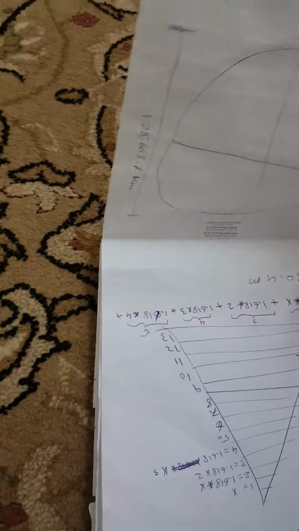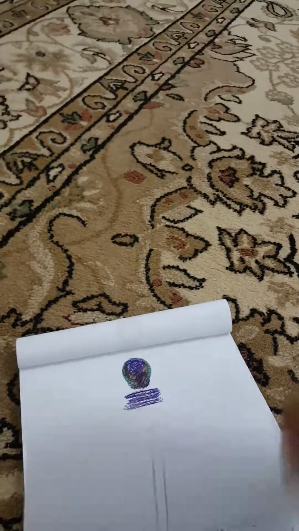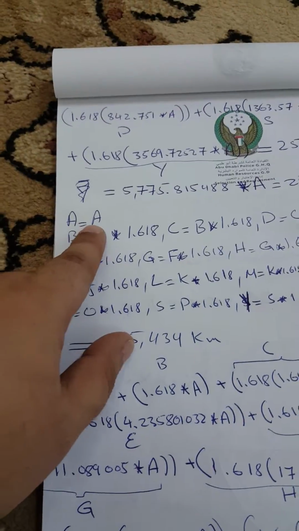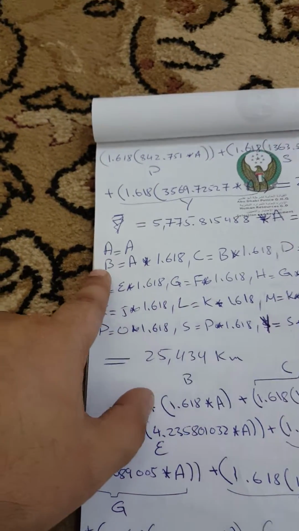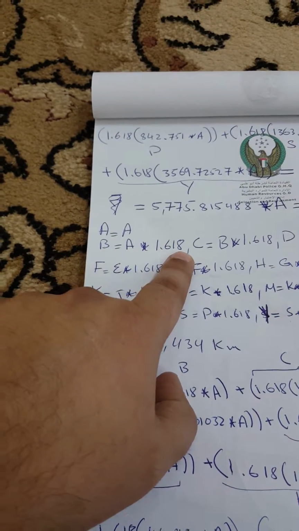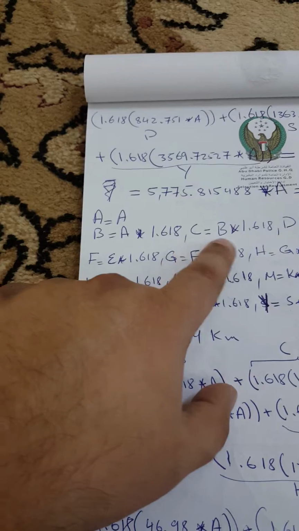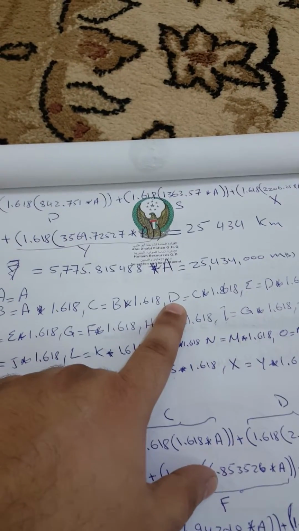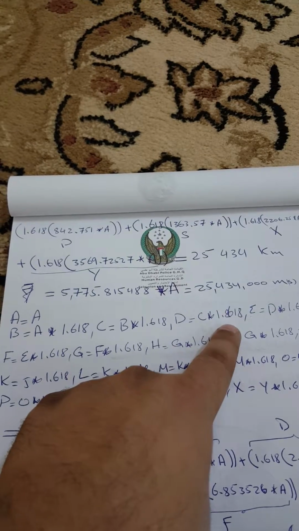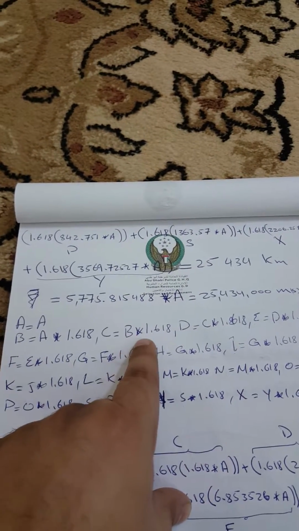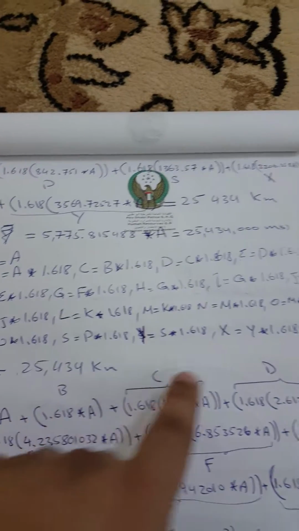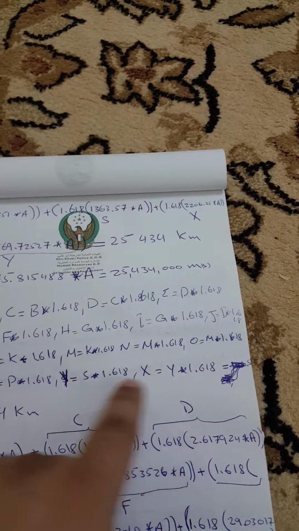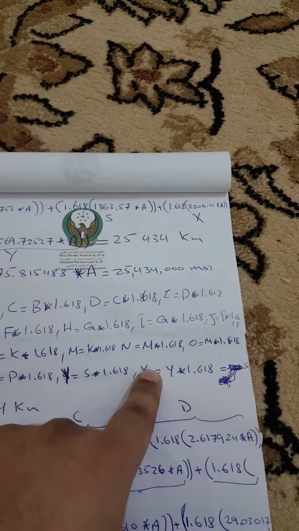Here, that's my assumption. I assume the first of the 19 layers of the prism is A, and B will be A multiplied by 1.618, then C will be B multiplied by 1.618, then D will be bigger than C by 1.618, and so on until I reach X and Y. X is the last layer, which we are living in.